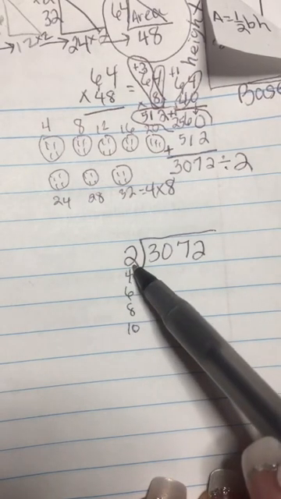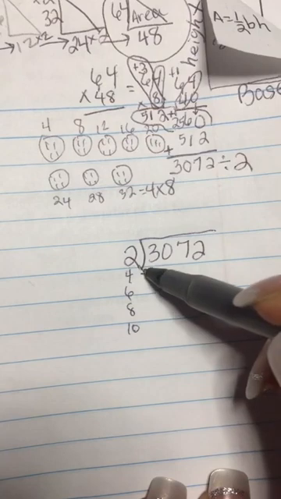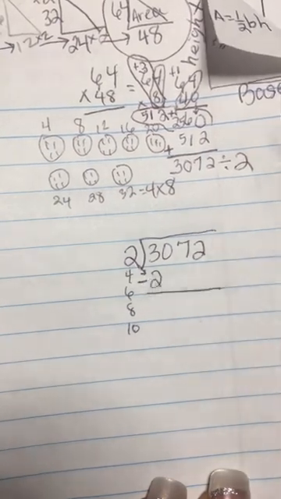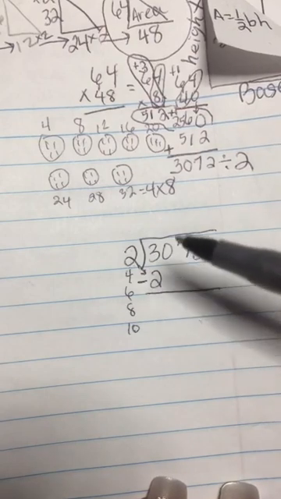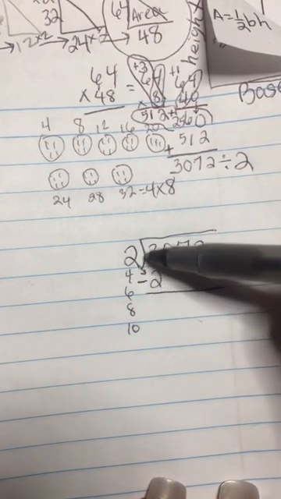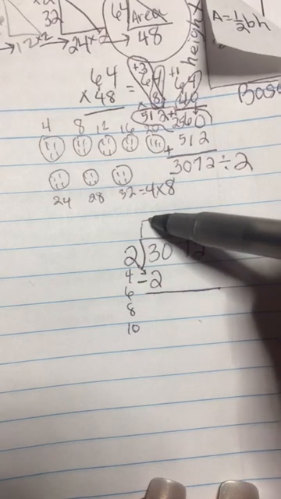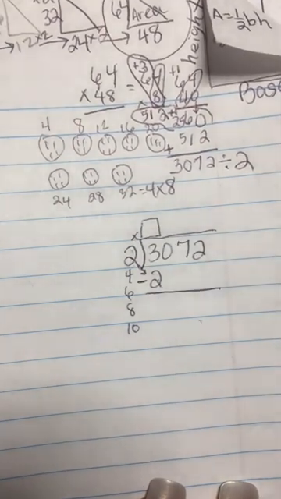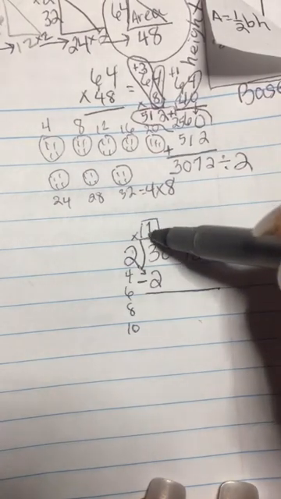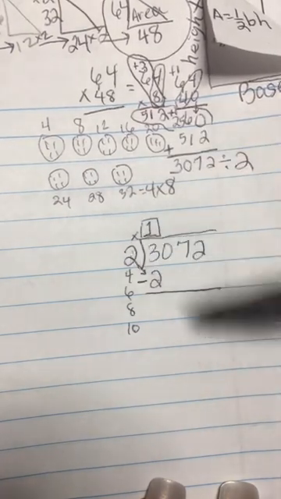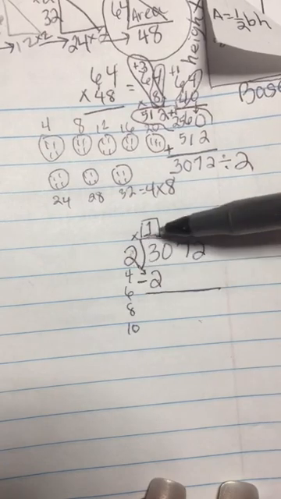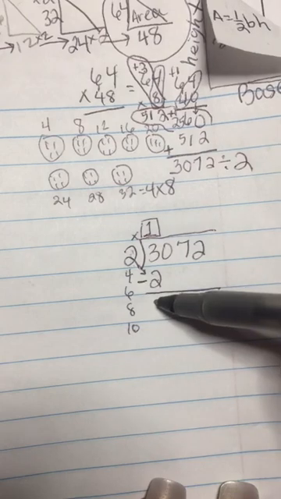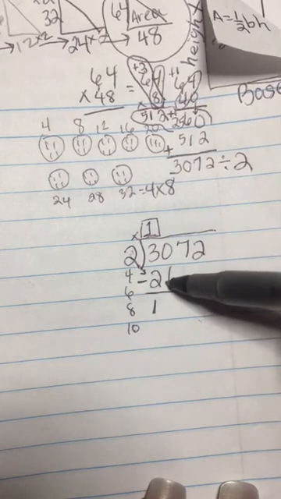It's going to be the number 2. So you're going to take that number 2 and put it underneath with a subtraction sign. Find the multiple, multiply. What number times 2 gave us the answer of 2? 1. We found the multiple. Now we multiplied, subtract, bring down. 3 minus 2 is 1, and you bring down the 0.